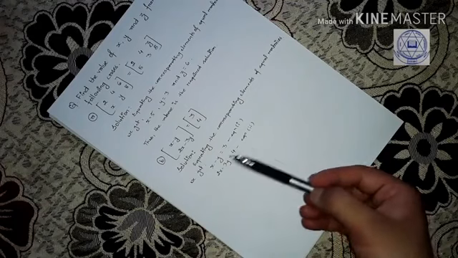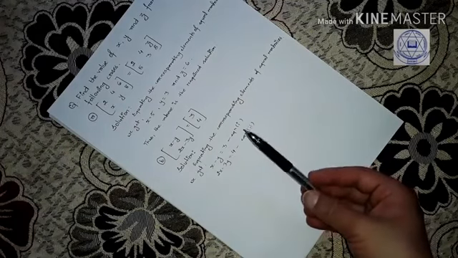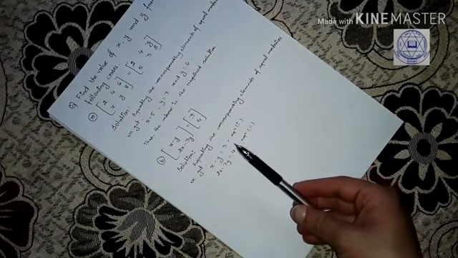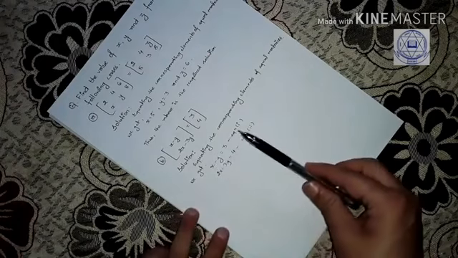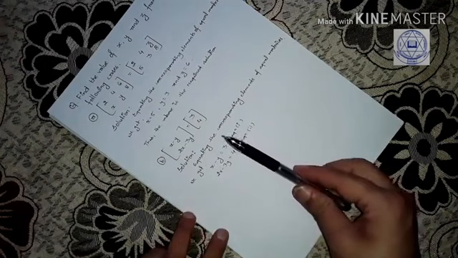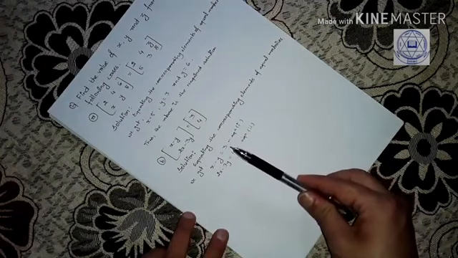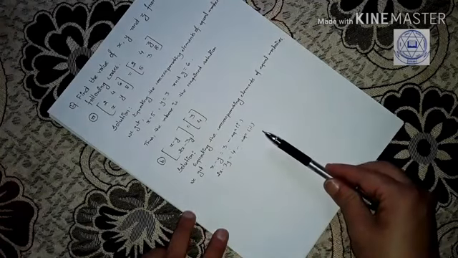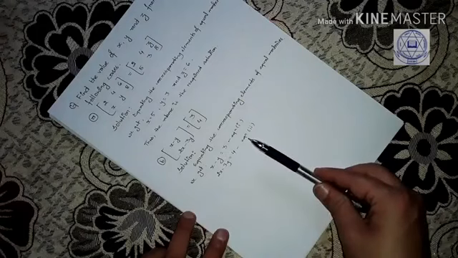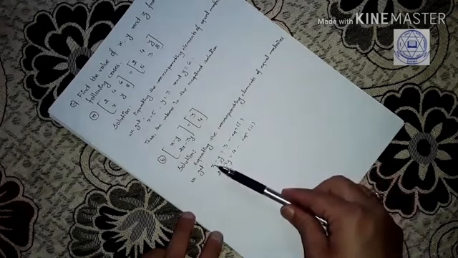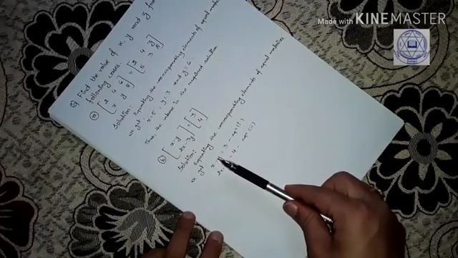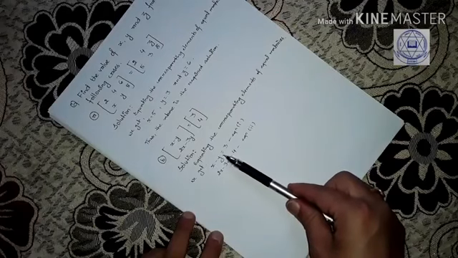So for substitution method, I am going to take one equation, derive value of one variable in terms of other, and plot that value in another equation. Listen to it very carefully because it is very important. I'll explain that again. You have to find out the value of one variable from one equation.